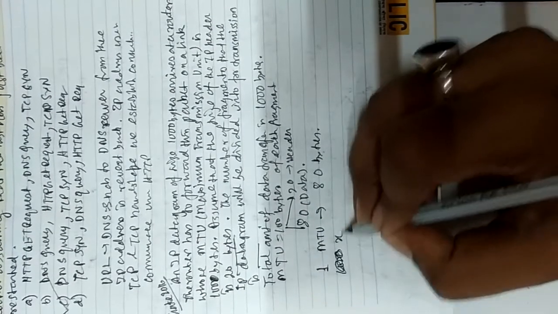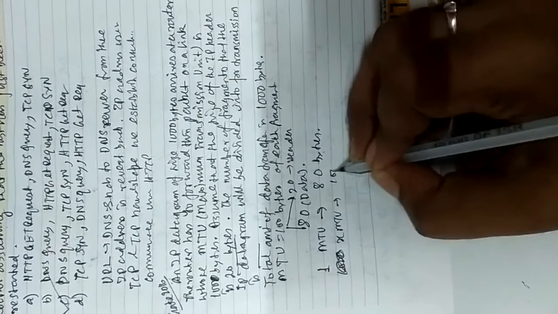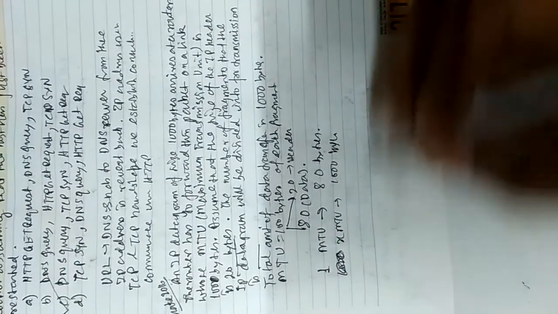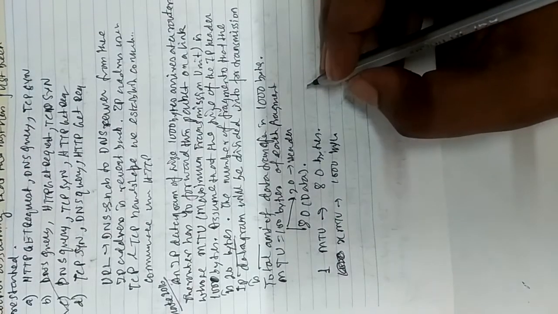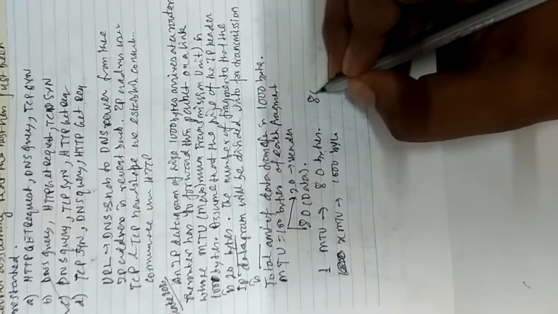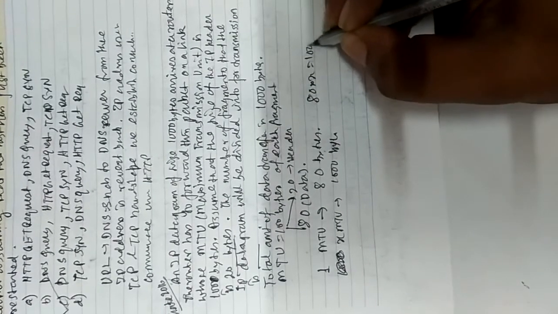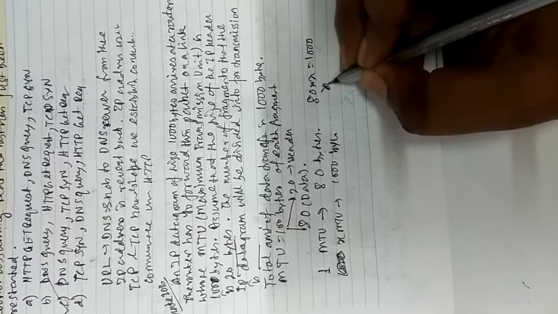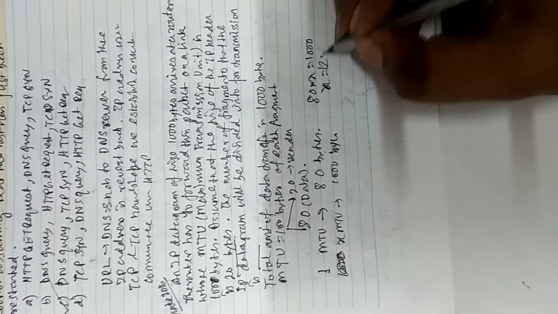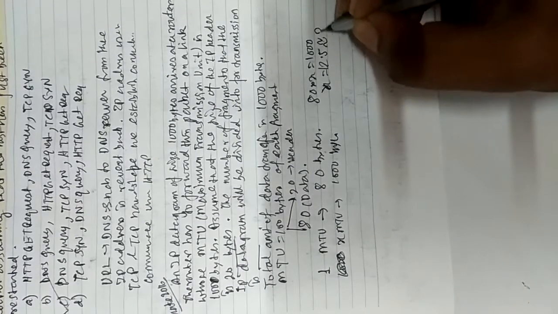So you need X amount of MTU to send 1000 bytes. What is the value of X? 80 into X is equal to 1000, so X is near about 12.5, which is nearly equal to 13.